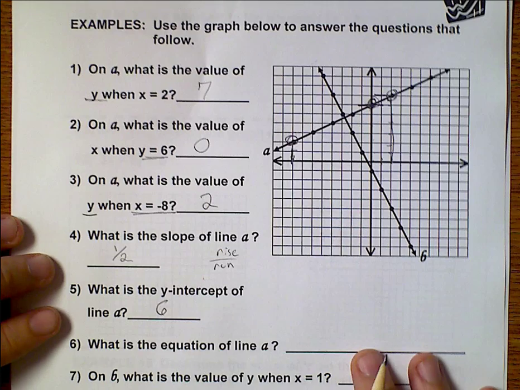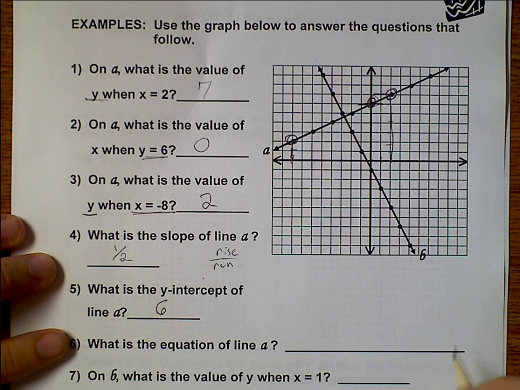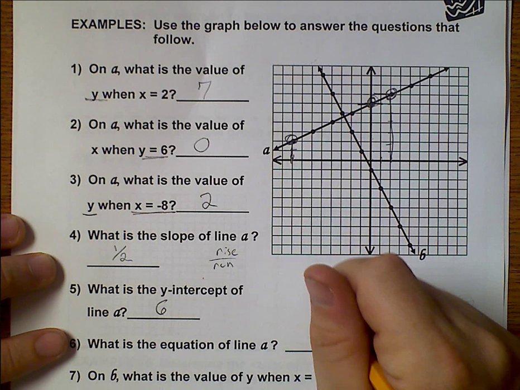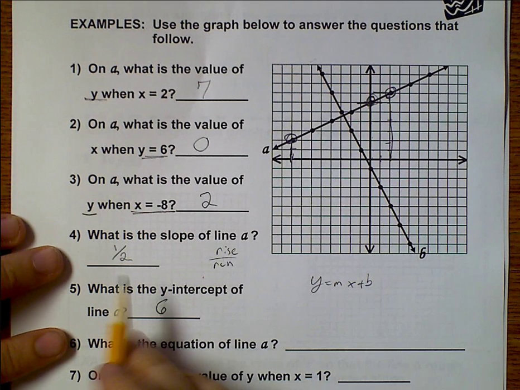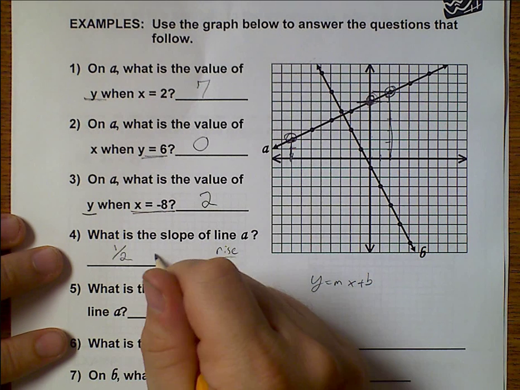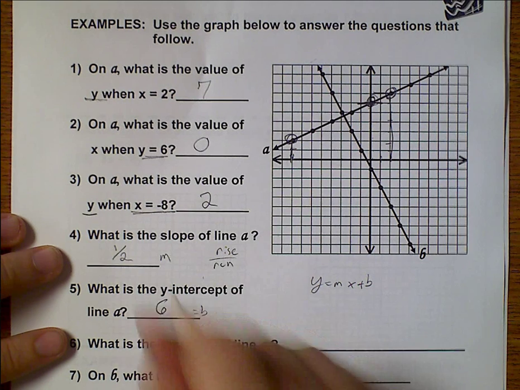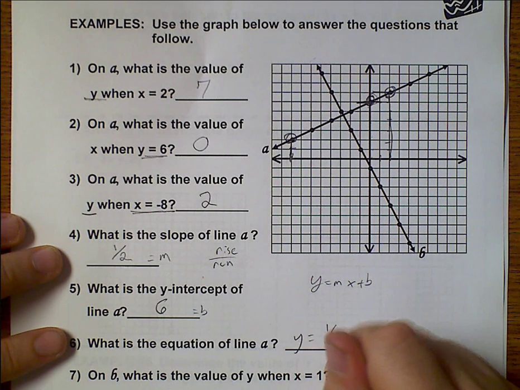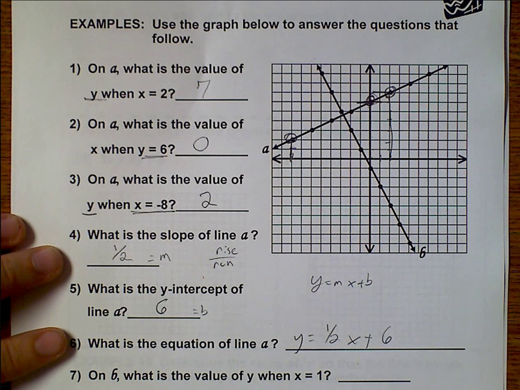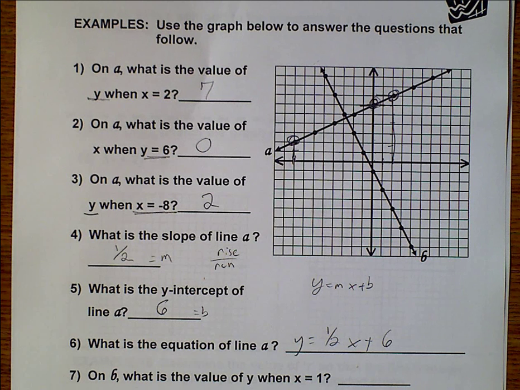And now I want to know the equation of line A. Well, this needs to be in the form of y equals mx plus b. I know my slope. I know my y-intercept. I just plug these in. y equals 1/2 x plus 6. Very simple.